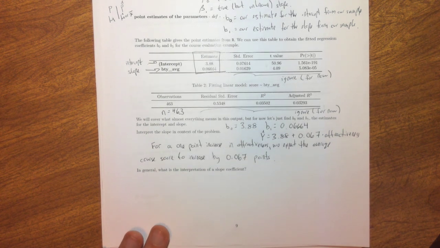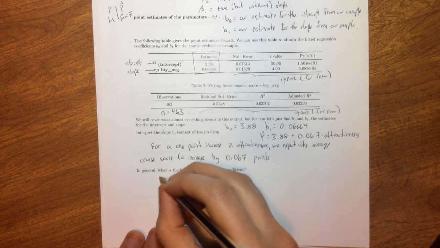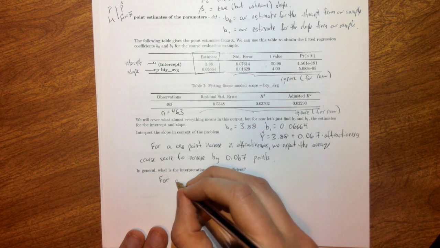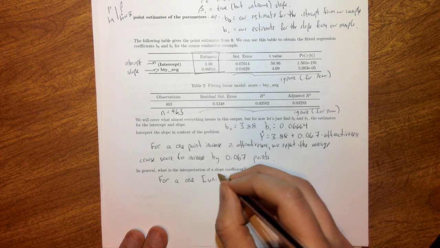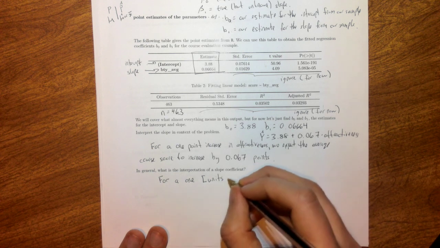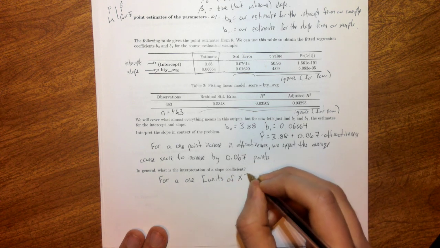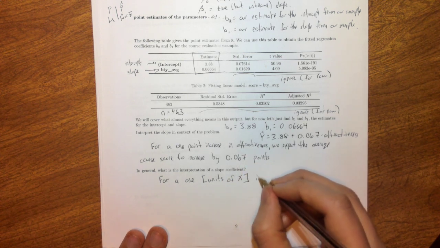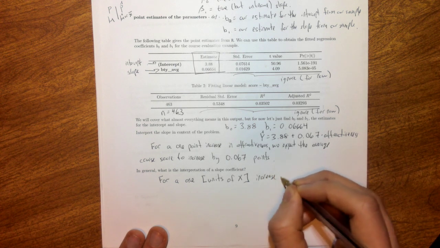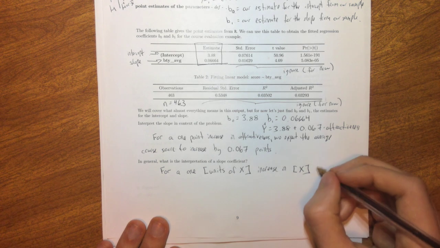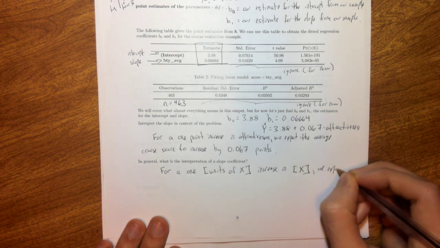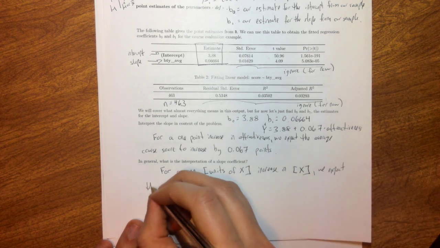Let's also, as we're getting used to this type of interpretation, write down a general template. In general, we think about this as: for a 1 unit increase, whatever the units of x are, in whatever our x variable is, what do we expect to happen to y on average?